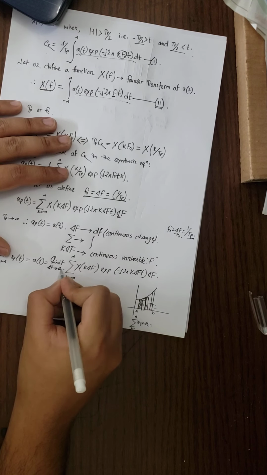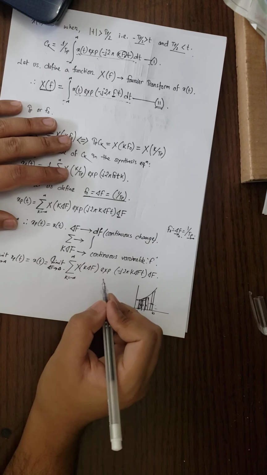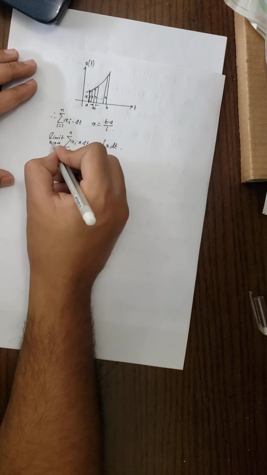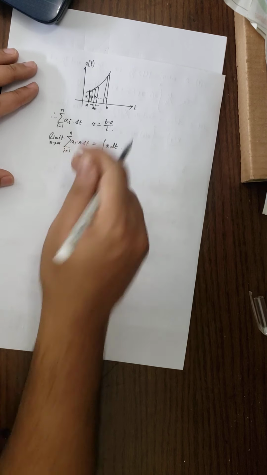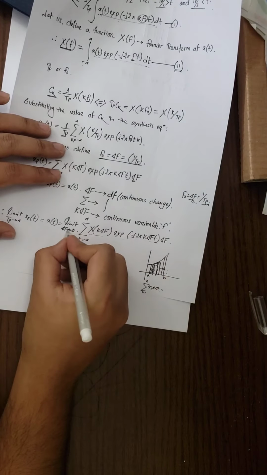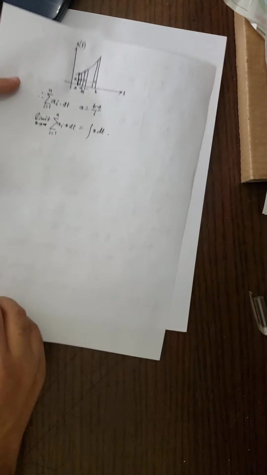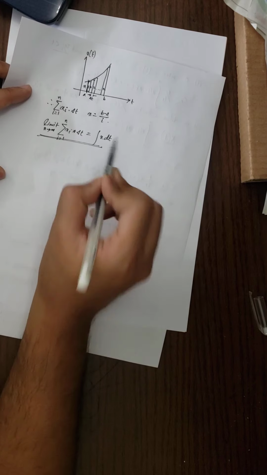So if del f tends to 0, this value can be written as an integral. But you have seen here n goes to infinity, but here del f is going to 0. So will this be applicable for this formula?